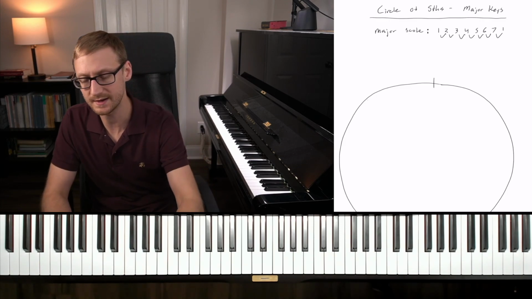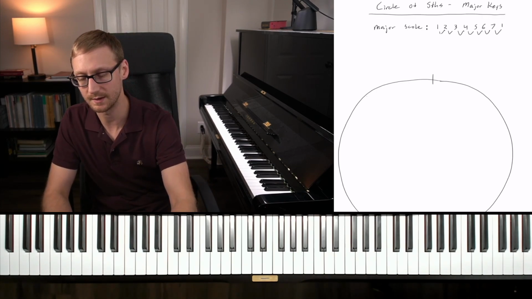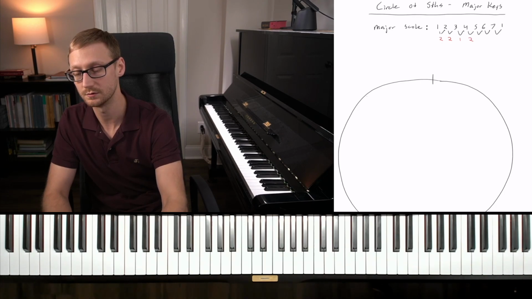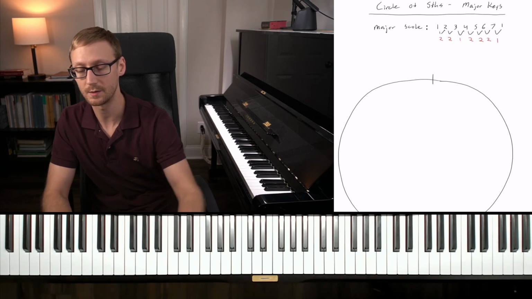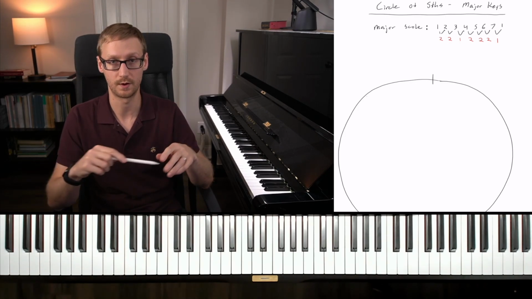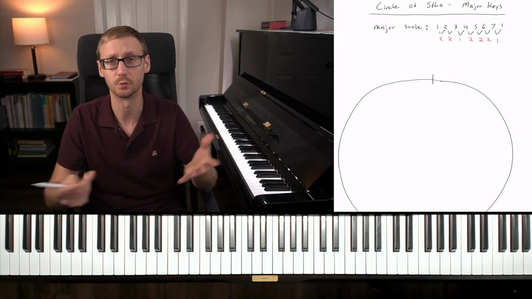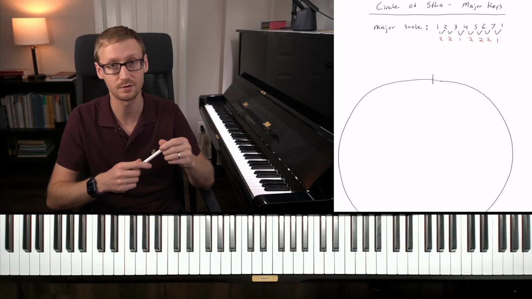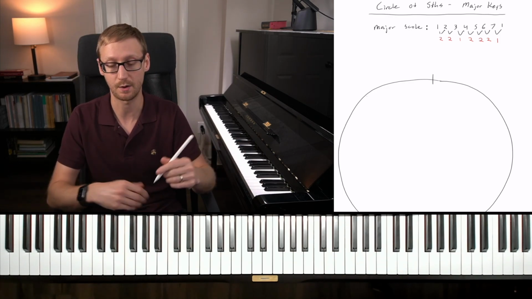So first scale degree to second scale degree, that's going to be 2 half steps. So we're going to write that right here. Second to third, 2. Third to fourth is 1. Fourth to fifth is 2. Fifth to sixth is 2. Sixth to seventh is 2. And then 7th to 1 or 7 to 8 is basically the same thing. That'll be 1. So your major scale is essentially 2, 2, 1, 2, 2, 2, 1. You want to remember that, and you can recreate the major scale anywhere. Now, that doesn't handle the fingering, but that handles the construction of the scale, and that's basically how it works.